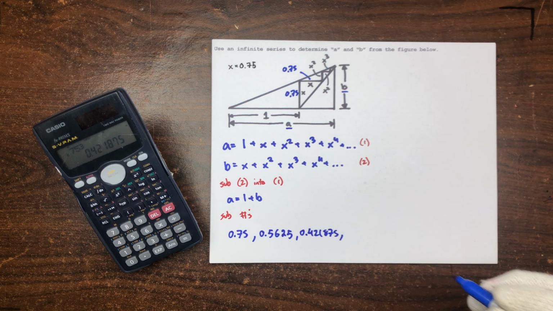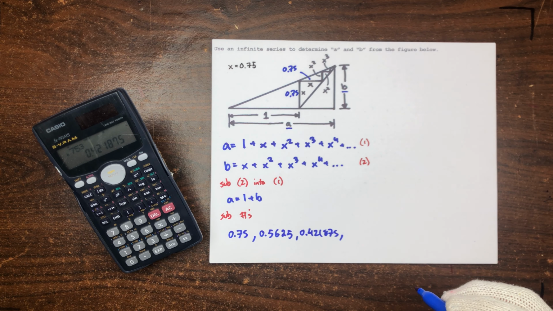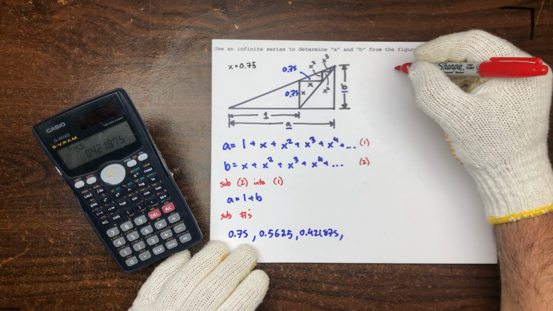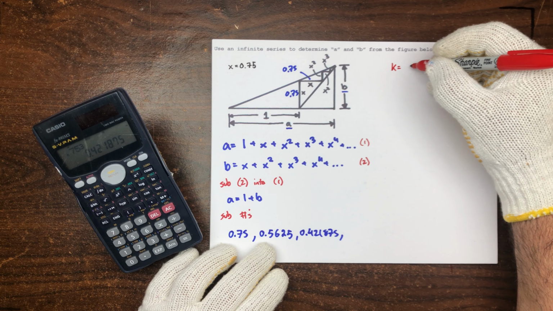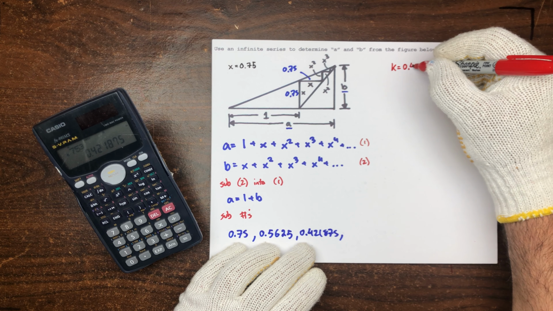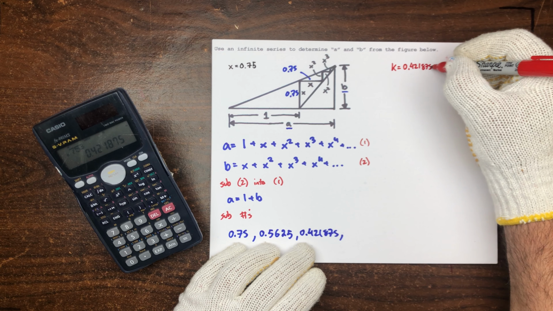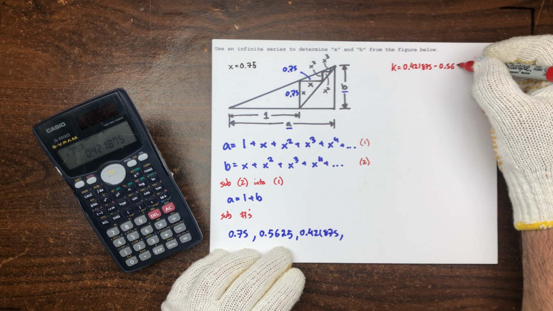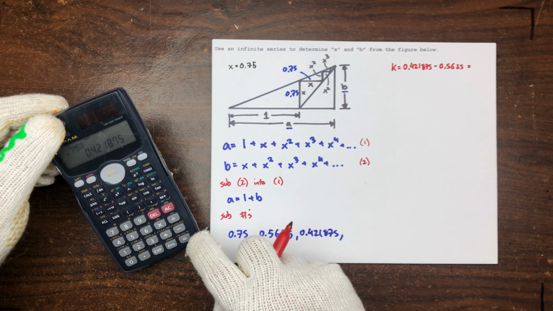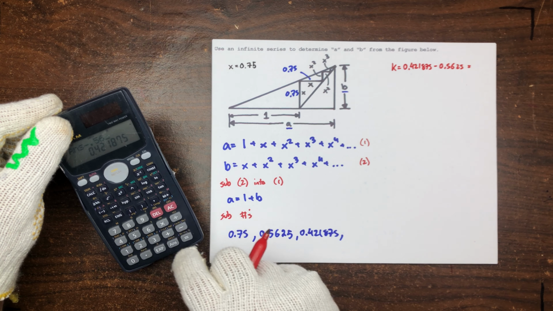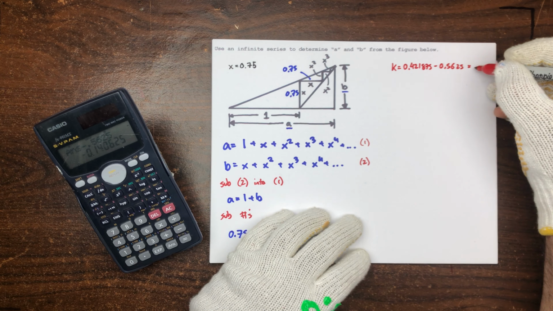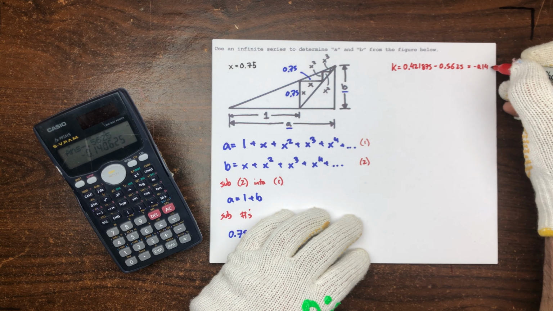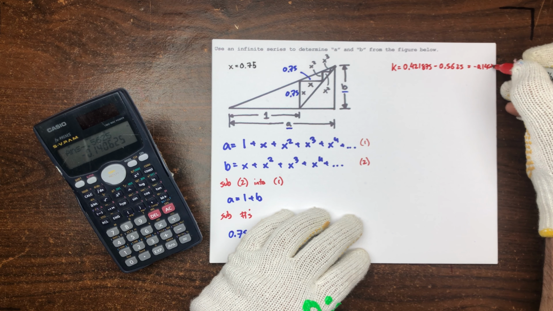Now we need to figure out if it's a geometric or arithmetic sequence. Let's try arithmetic, so let's try the differences. 0.421875 minus 0.5625 is negative 0.140625.